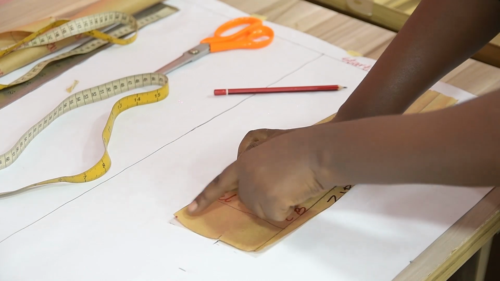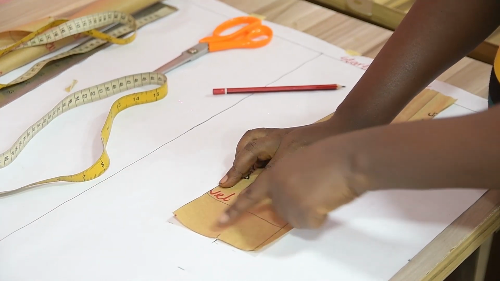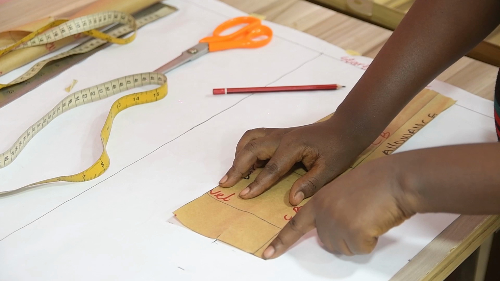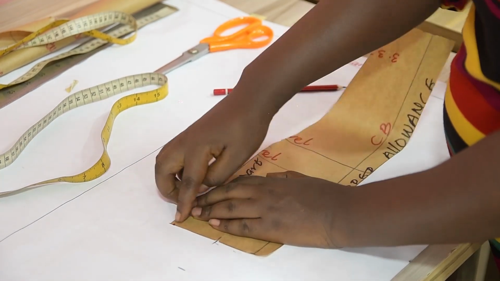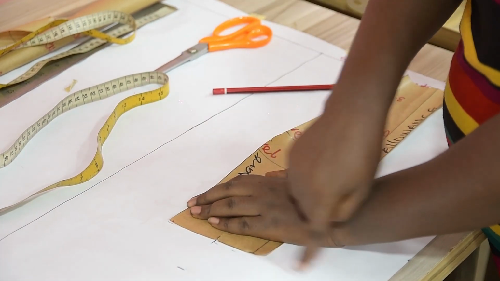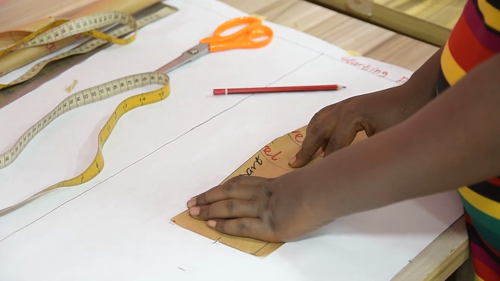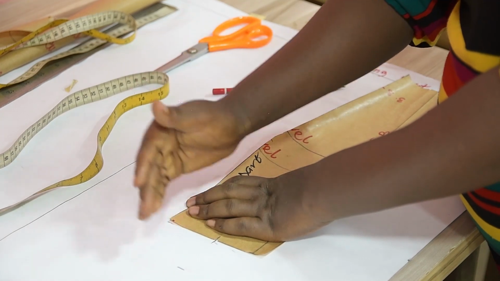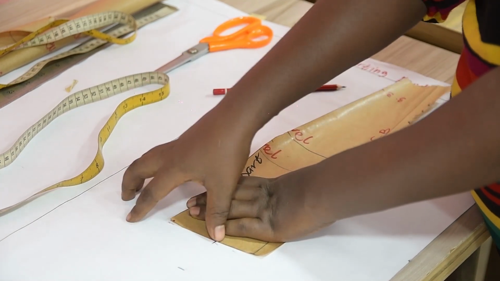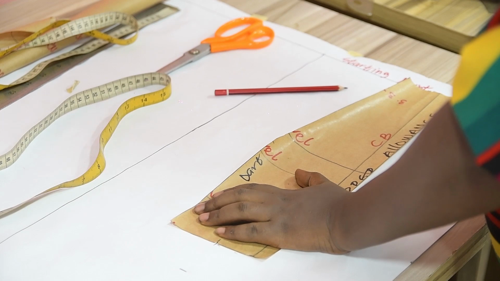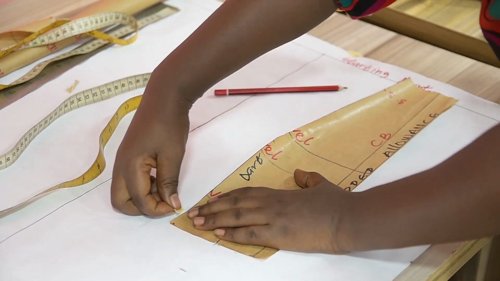And don't forget, this line is not on a straight line. The back waistline is not on a straight line. So whatever you have from here to here and what you have from here to here has to be the same, because we are sharing this equally on both sides. So after placing my pattern like so, then I will tape it down.